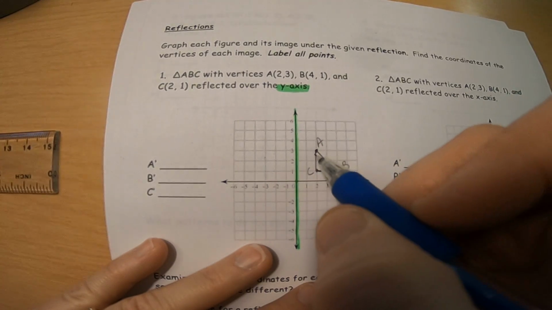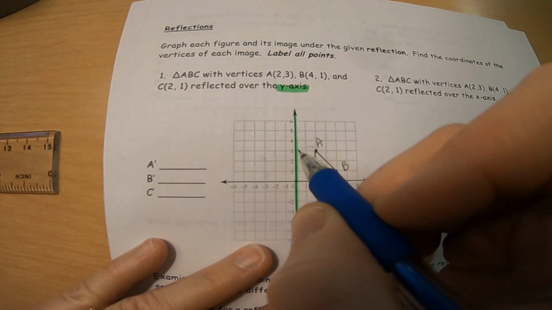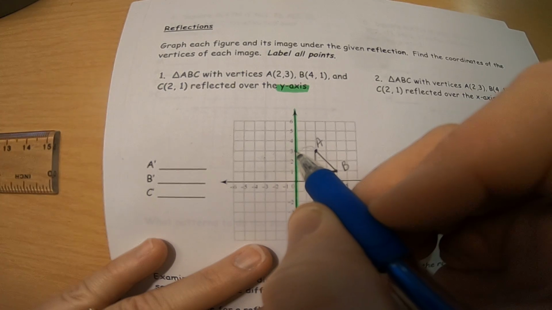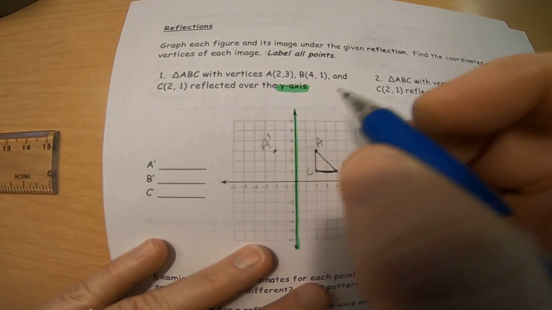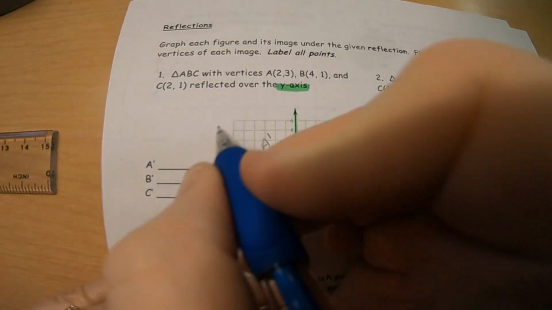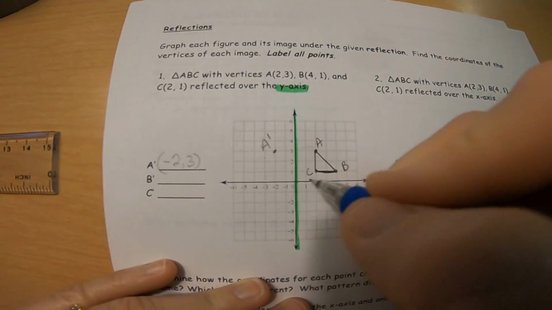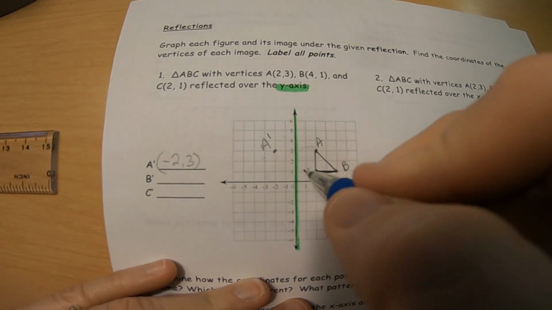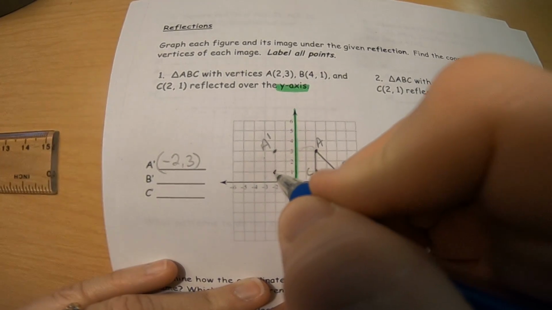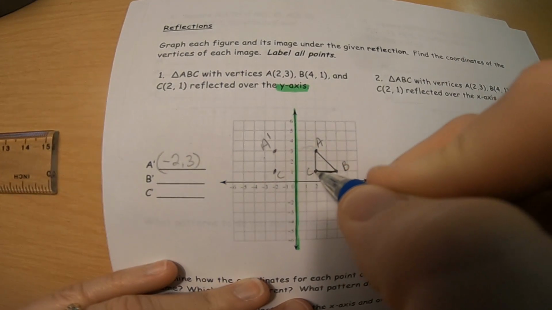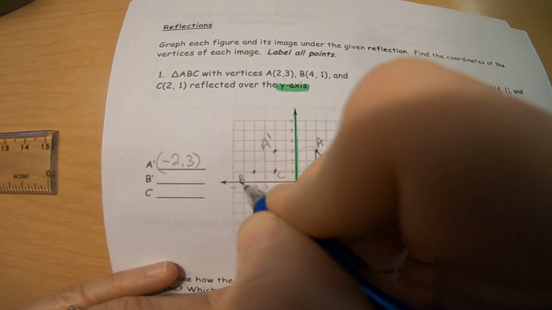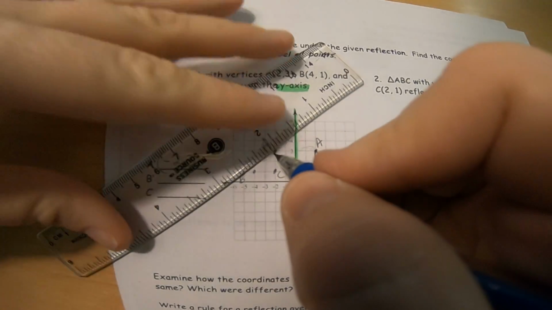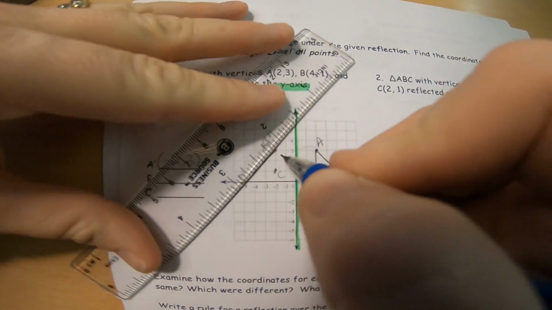You're going to count the distance, and I usually count the distance to the line. So there's 2, and the same distance away from the line. This gives me A prime, which is (-2, 3). Then same thing here, 1, 2, C prime. 1, 2, 3, 4, 1, 2, 3, 4. There's B prime. Use your straight edge to connect your dots there.